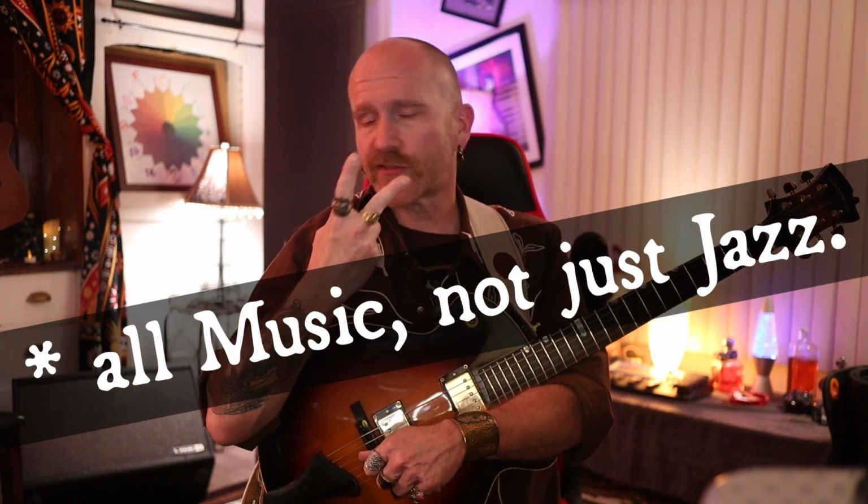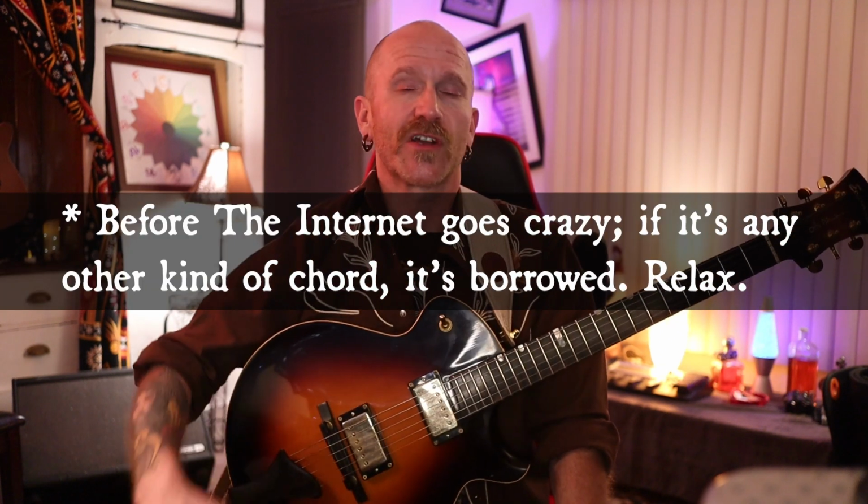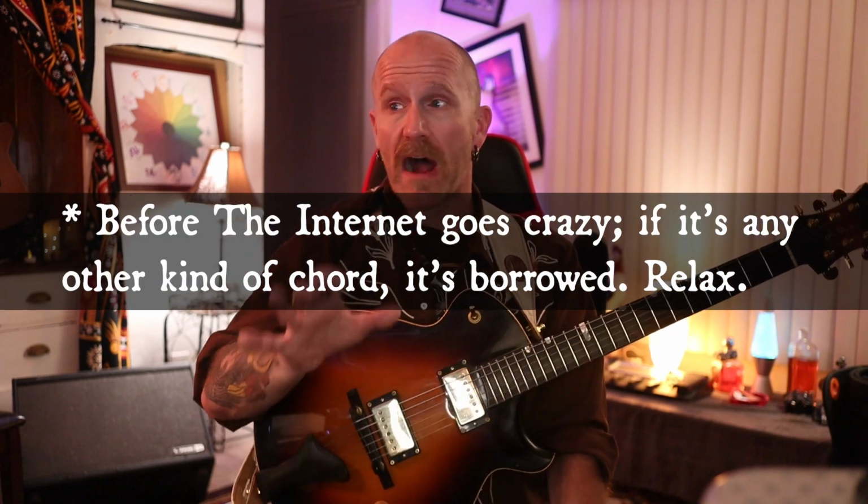What this means is your 1 chord in jazz is always a major chord. Your 2 is always going to be a minor chord. 3 is always minor. 4 is always major. 5 is always major. 6 is always minor. And 7 is always some kind of diminished chord. Now, when I say this, it's with the understanding that I'm talking about major keys. Minor keys are constructed differently, so for the sake of today's discussion, we're just going to be talking about major keys.